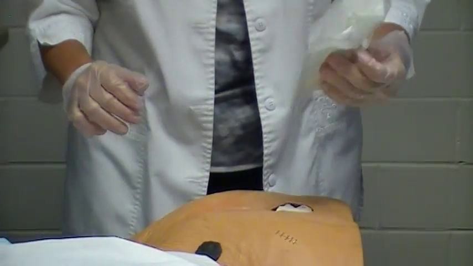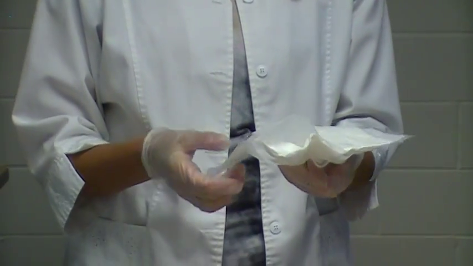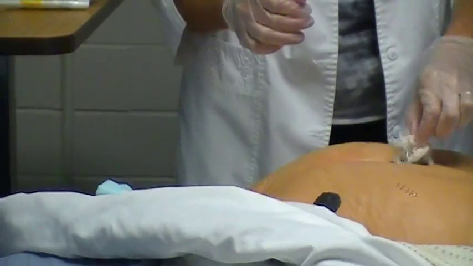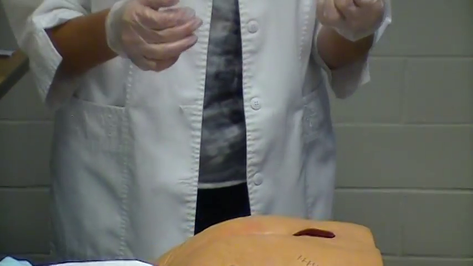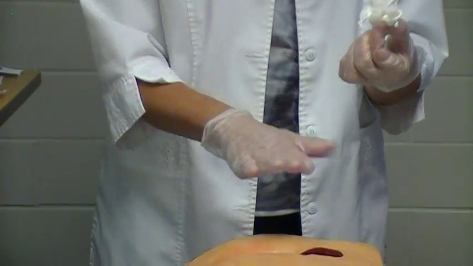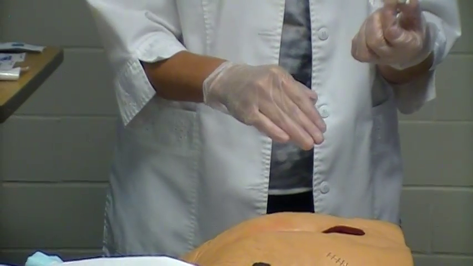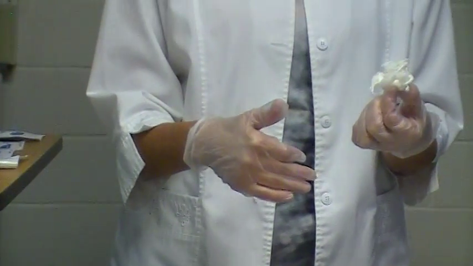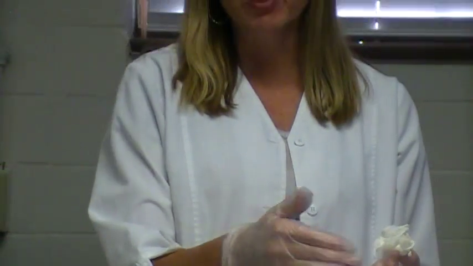Okay, so I'm going to remove the top dressing. This is the old one. I can look at the drainage on it and I can discard it. Then I'm going to remove the dressing that's in the wound. Make sure you know exactly how much dressing is in the wound. For example, somebody may have put in 2 4x4 gauze. So you want to make sure that if the previous nurse had applied 2 4x4 gauze, that you are withdrawing 2 4x4 gauze from the old dressing.